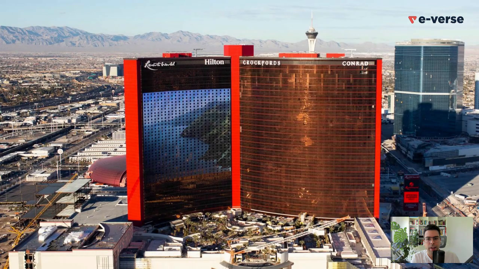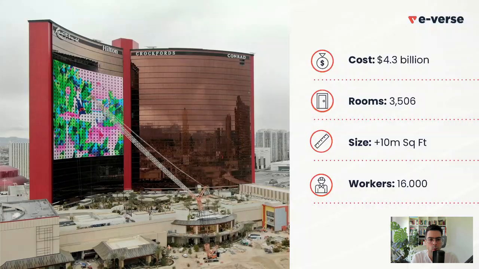And as I like examples, this is a project that I worked on a couple of years ago. A really large casino in Vegas that cost $4.3 billion. It had more than 3,500 rooms, and I remember that at the time there were more than 16,000 workers on the site. So it was a massive thing, huge.